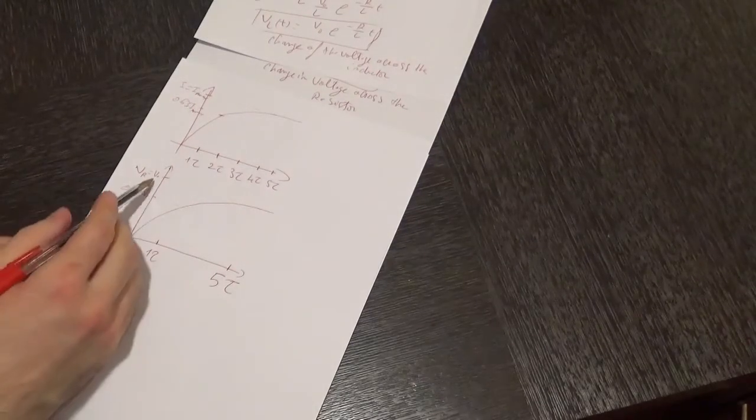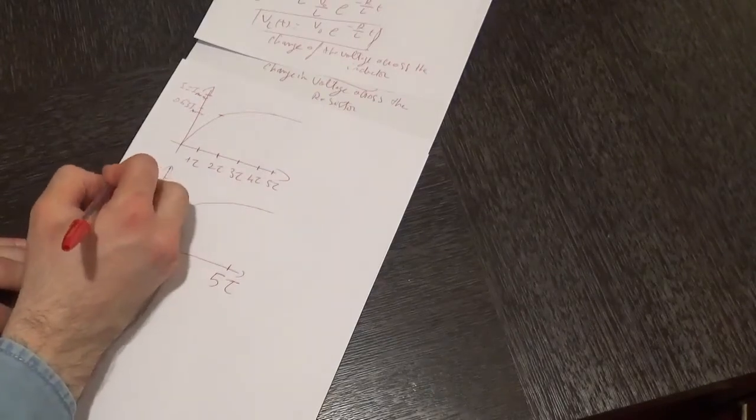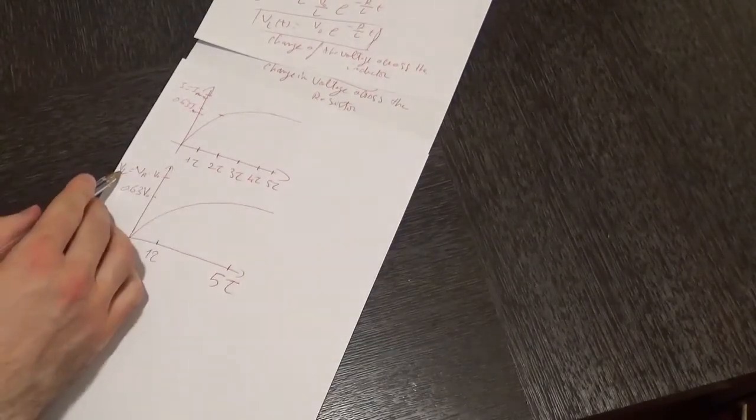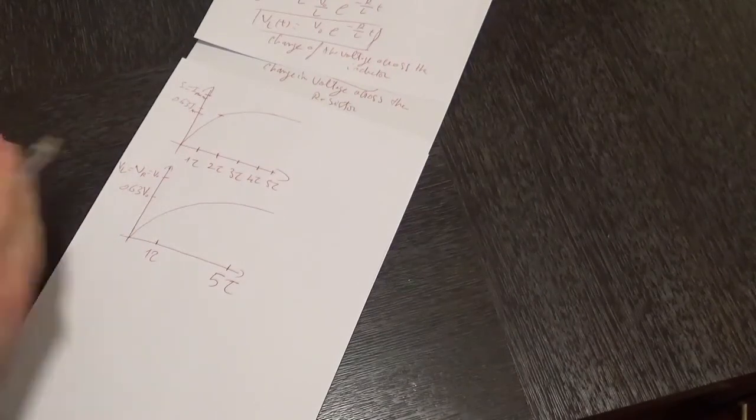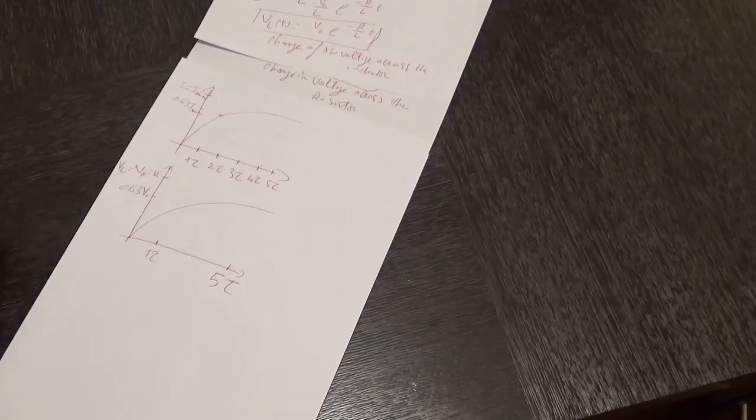Now regarding the voltage response across the inductor. Across the inductor, the voltage started at Vmax. So VL across the inductor was V0 when it initially started. However, as time was passing by, the voltage across the inductor was decaying.